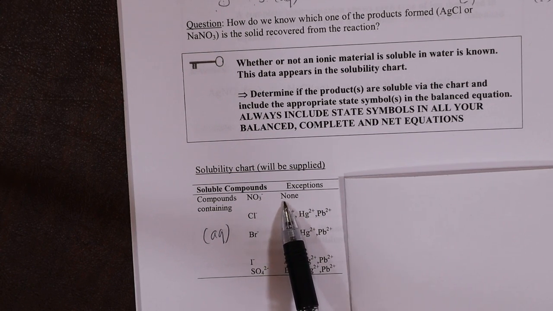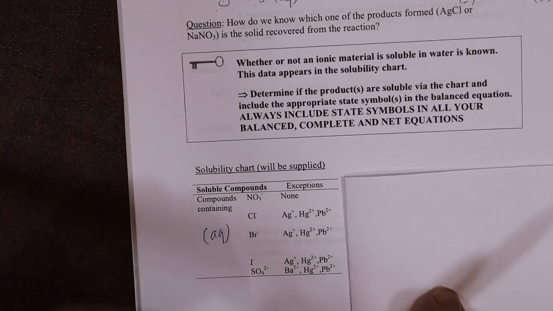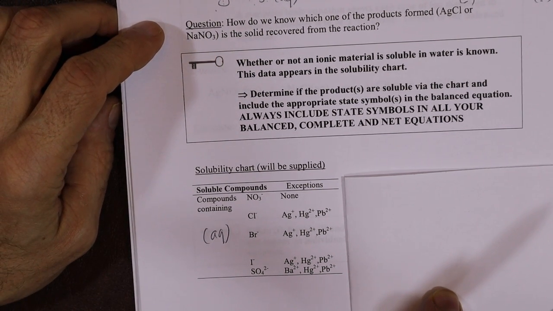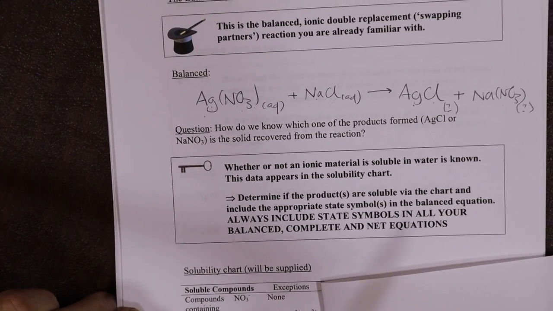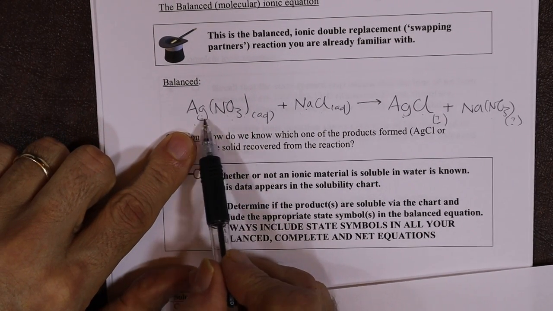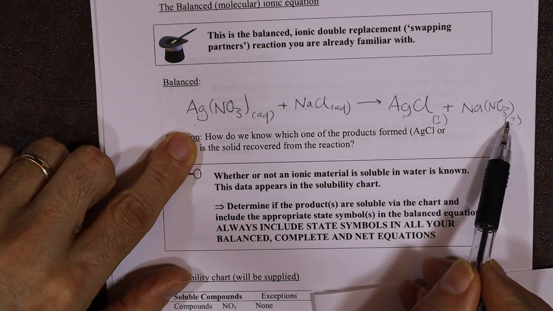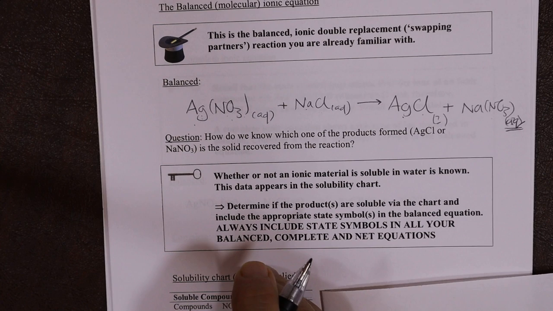Having said that, nitrate, no exceptions whatsoever for nitrate. Every single nitrate compound in nature will dissolve. Very interesting, right? If you ever want to dissolve something, turn it into a nitrate, it will definitely dissolve. It can be anything. Silver nitrate, copper nitrate, even uranium nitrate. That's part of how they separate uranium from its ore. Okay. Now, so if we look up here, silver nitrate, hey, all nitrate compounds dissolve, so aqueous, there it is. Over on the right, sodium nitrate, all nitrates dissolve, so I can put aqueous right there, okay? All right.